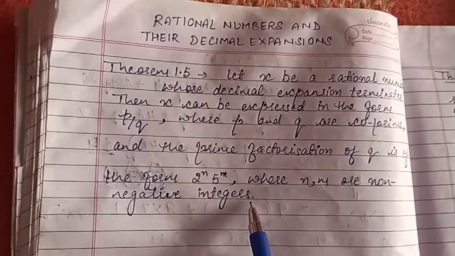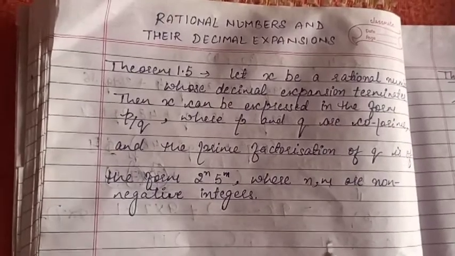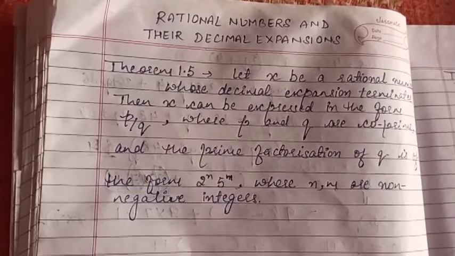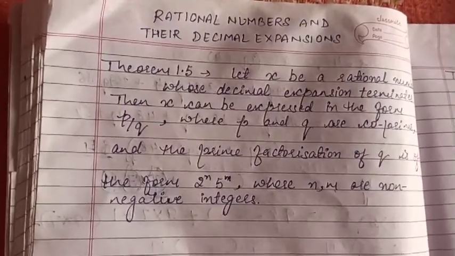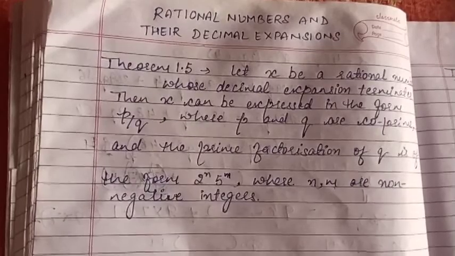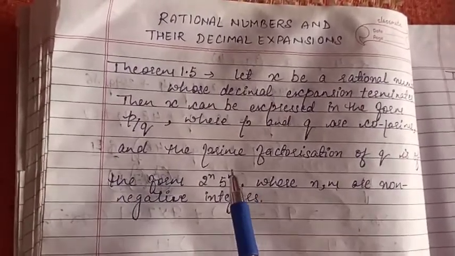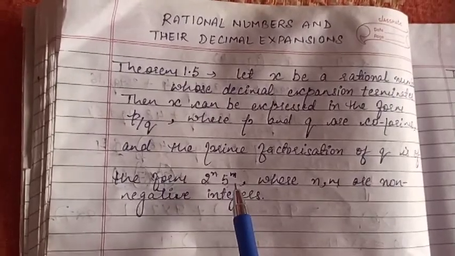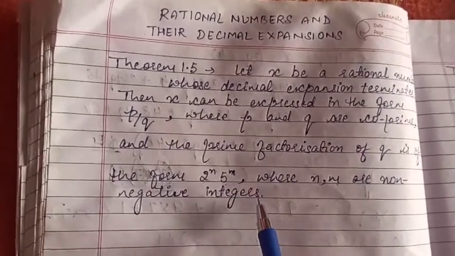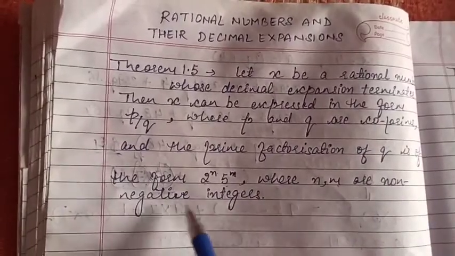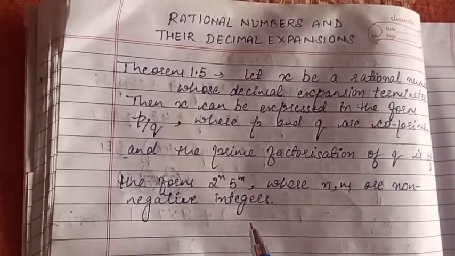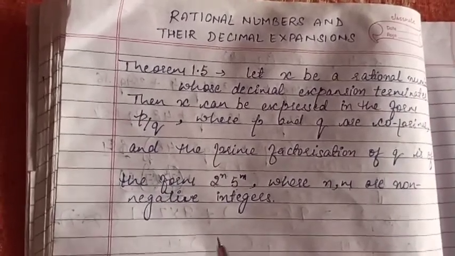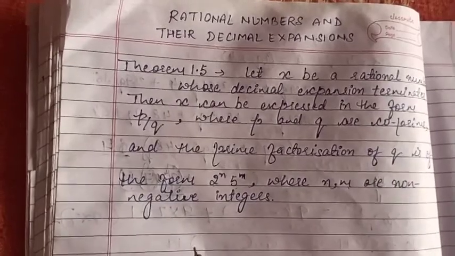So what does it mean? That if there is a number whose decimal expansion terminates after some time, then such number can be expressed in the form of a rational number p upon q form, where your denominator is of the form 2 raised to power n, 5 raised to power m. Denominator should be of this form, and where n and m are non-negative integers. What does it mean? Non-negative integer means integers cannot be negative. It will be positive or it can be 0.